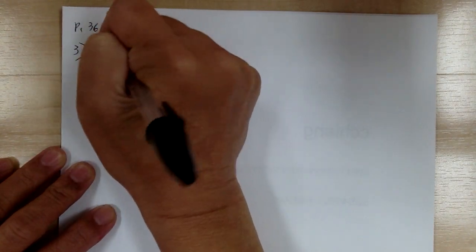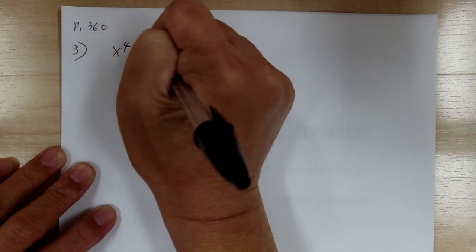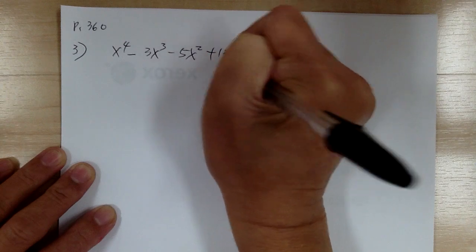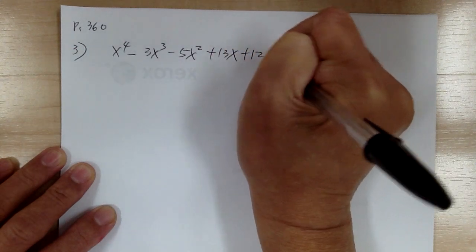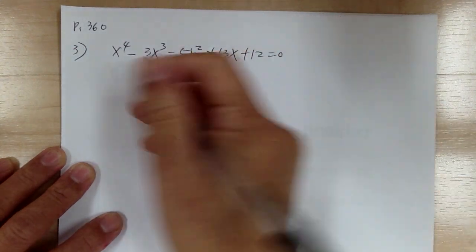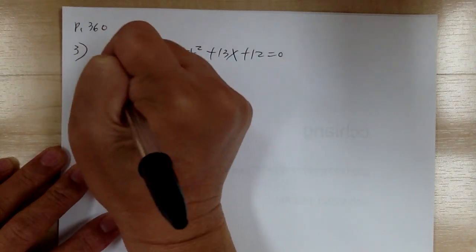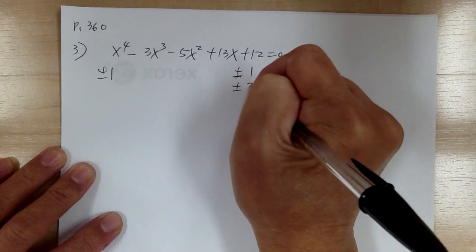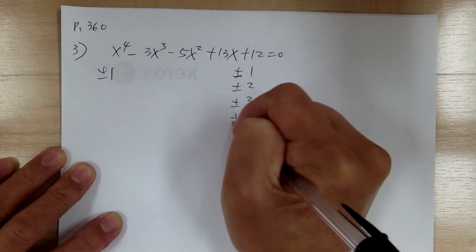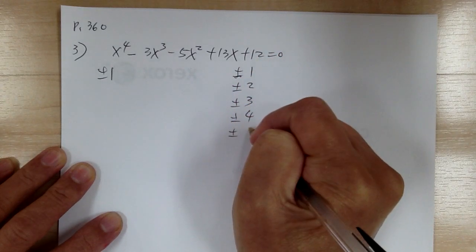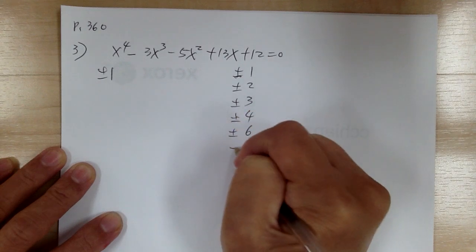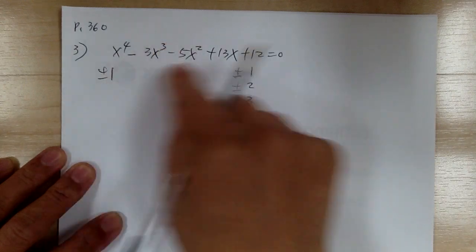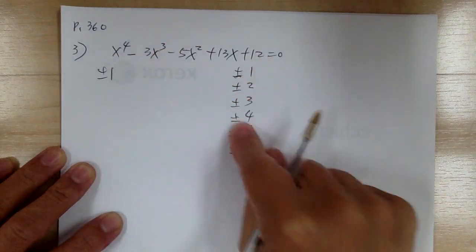Number 3, I have x to the 4 minus 3x to the 3 minus 5x squared plus 13x plus 12 equal to 0. Again, the leading coefficient is 1, so plus or minus 1. From here, I get plus or minus 1, plus or minus 2, plus or minus 3, plus or minus 4, plus or minus 6, plus or minus 12. When I have this over this, I get the same thing. So these are the ones I'm going to try.